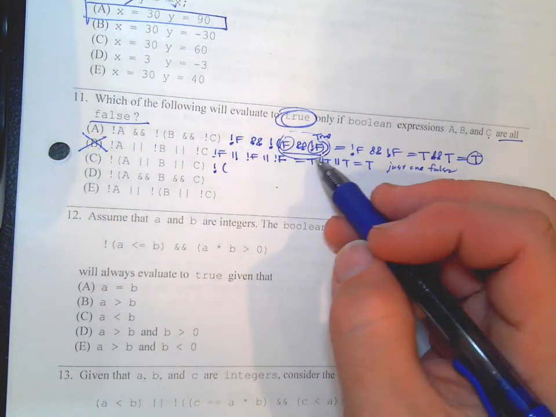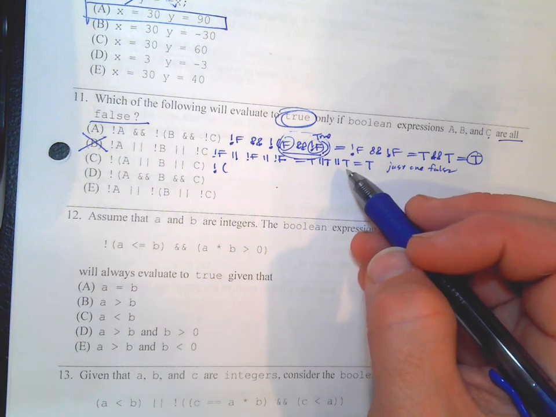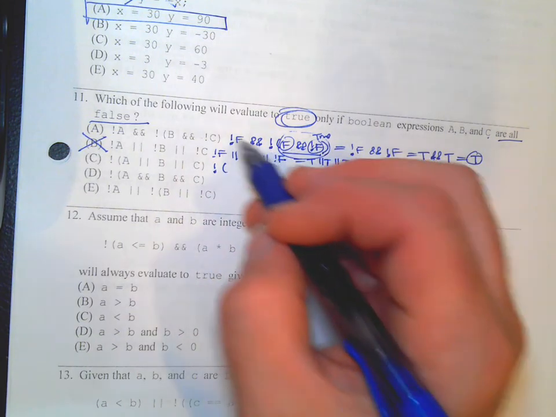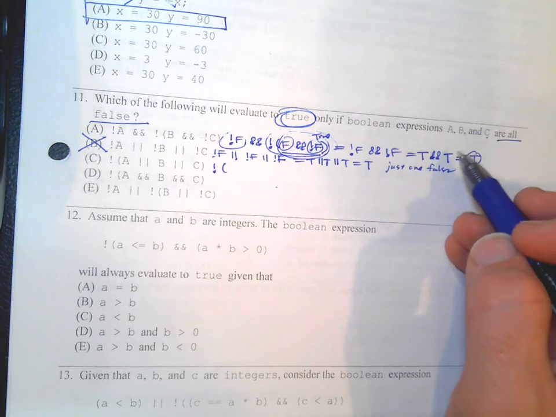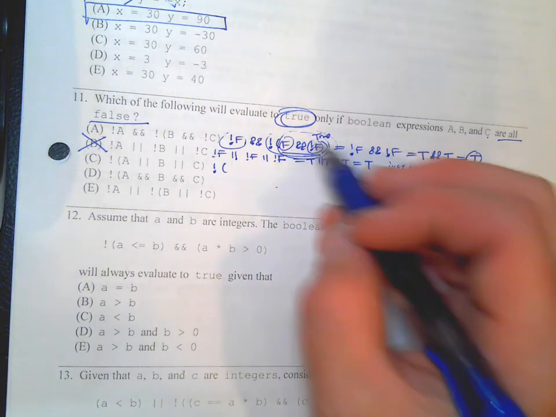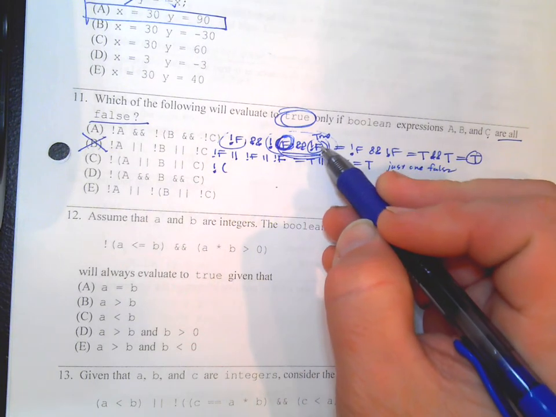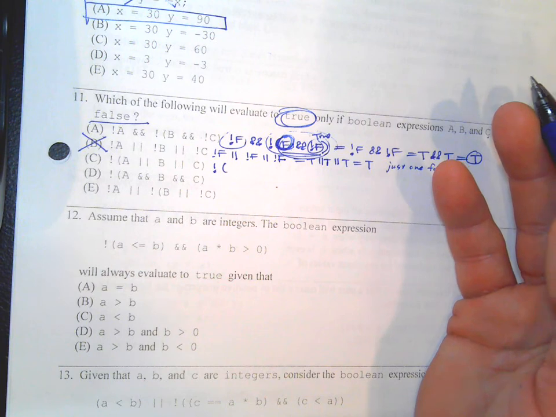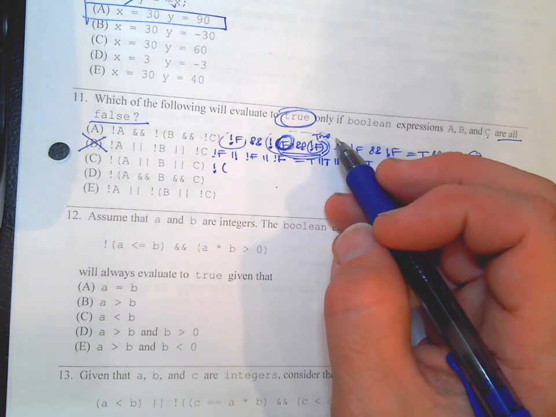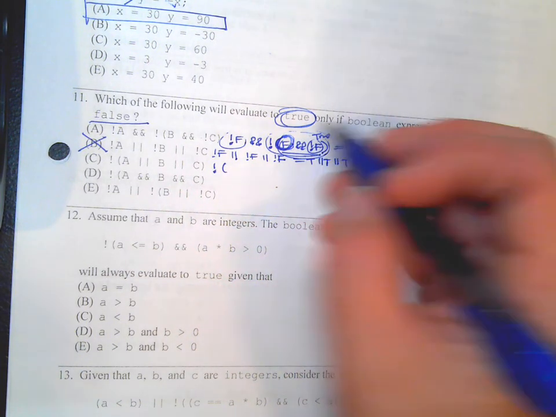Can we look at this one and make the same decision? Both of these have to end up becoming true, right? But like I said, the short circuit evaluation, and this is false, didn't matter what this was. So in this one, C could be, and just one of these has to.